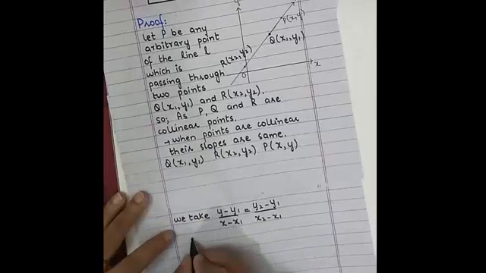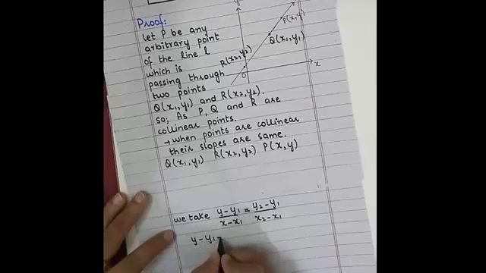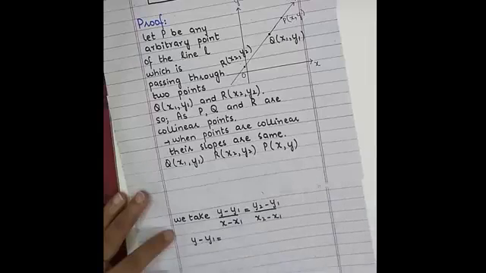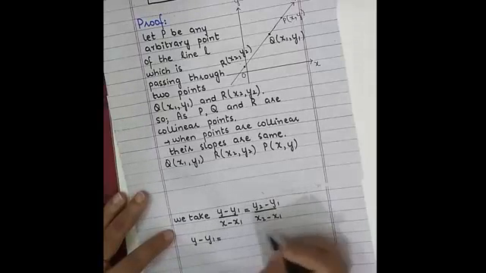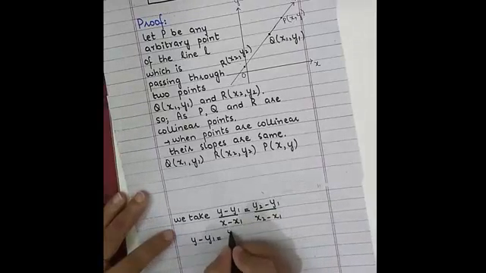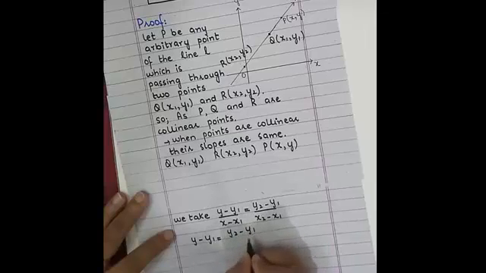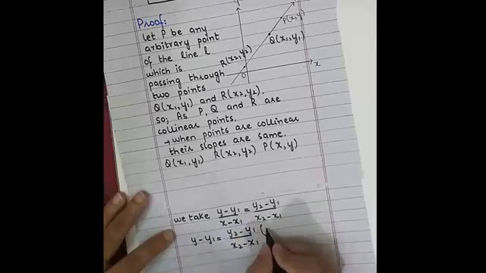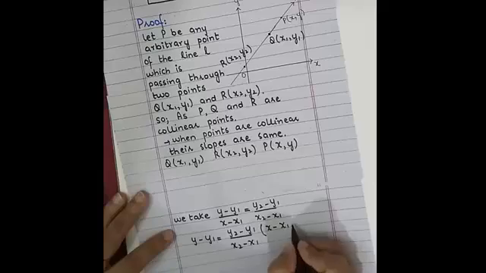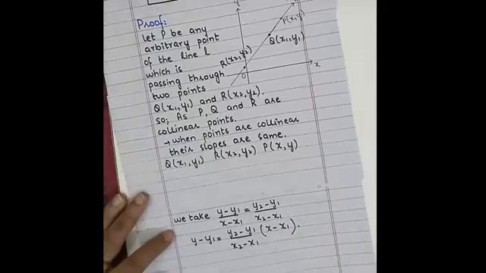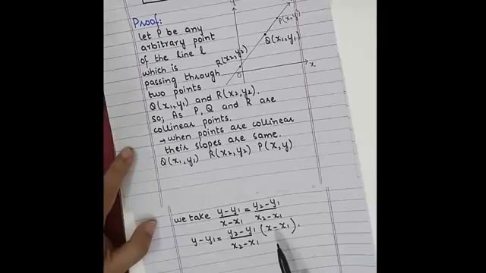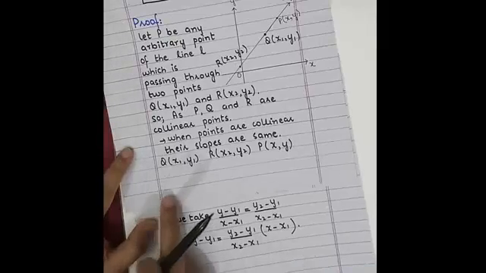If we take this factor to the other side of equality, it will multiply with the factor (y2 minus y1) divided by (x2 minus x1), and become y minus y1 equals that times (x minus x1). So we have proved. Now let's take different examples to understand the concept more easily.